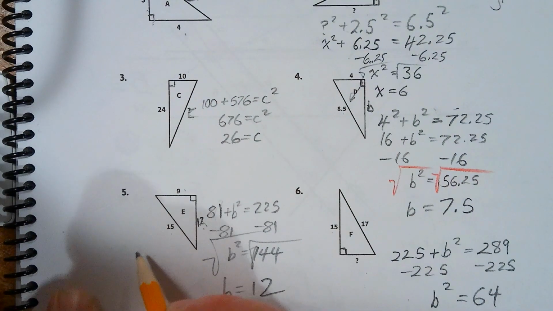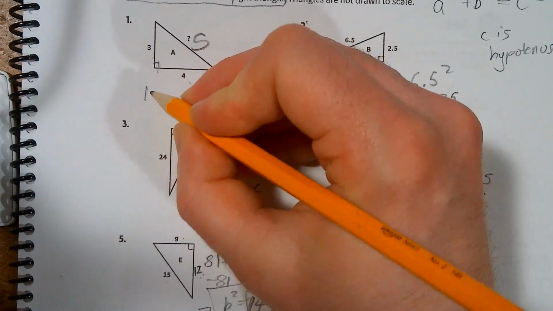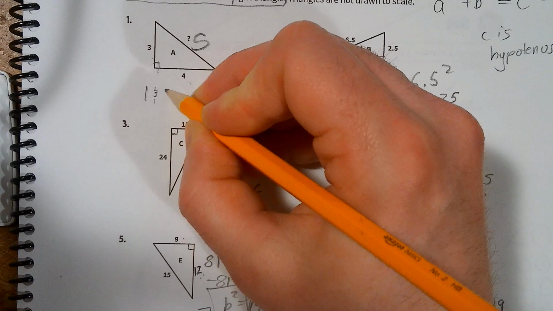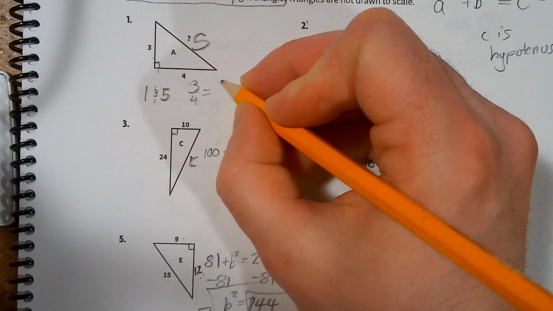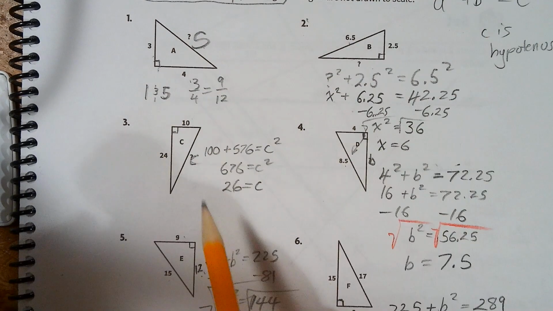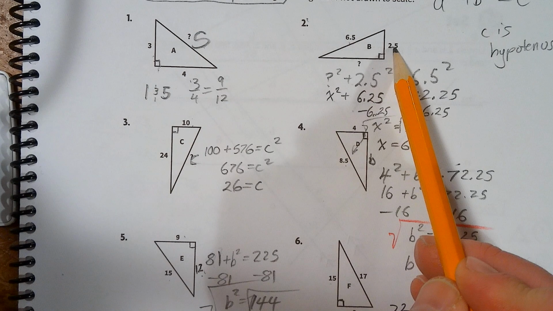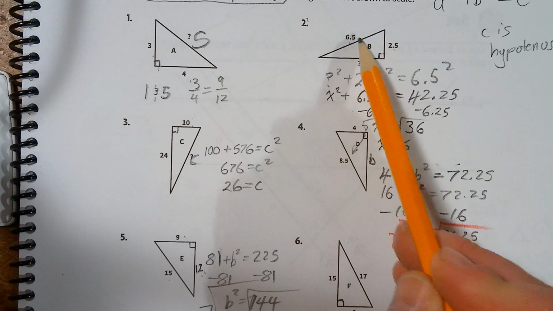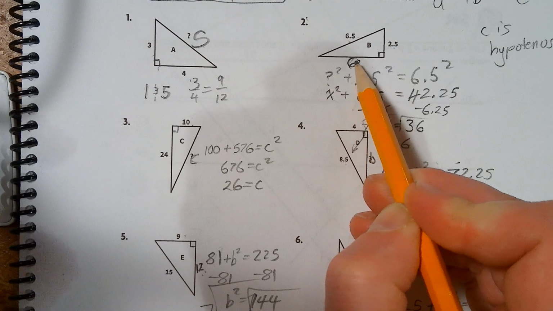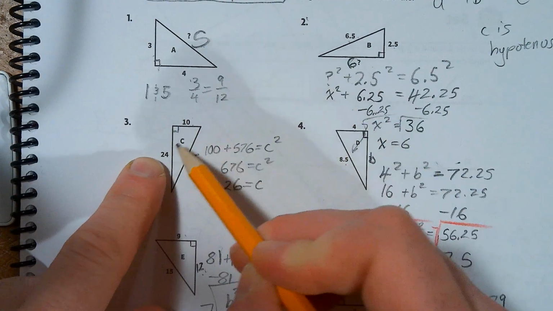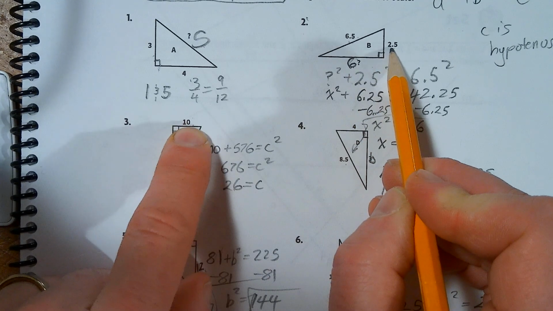So 1, where should I write this? 1, triangle 1, triangle 5, 3/4 equals 9/12. Okay. What's this last side? 6? Okay, got one. 6 is 1/4 of 24. 2.5 is 1/4 of 10.